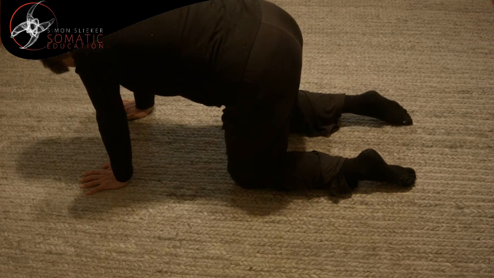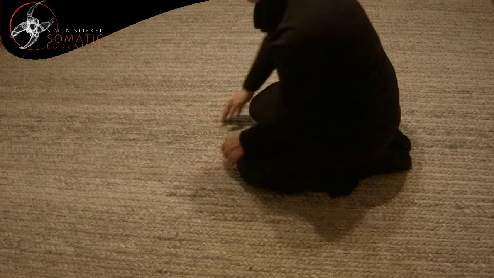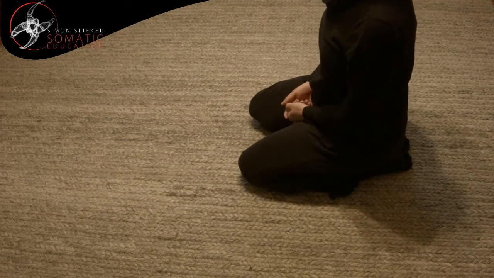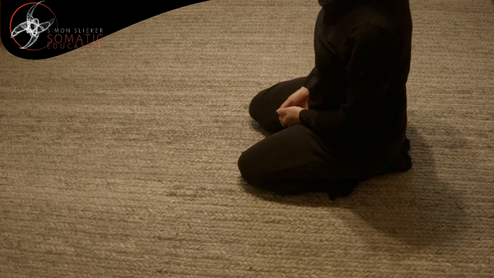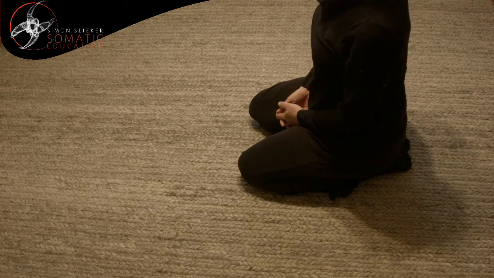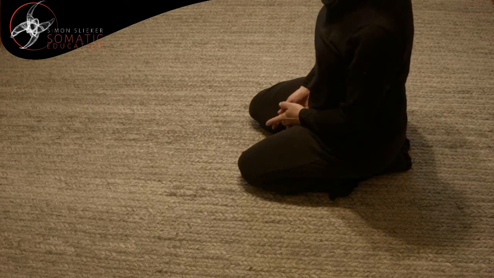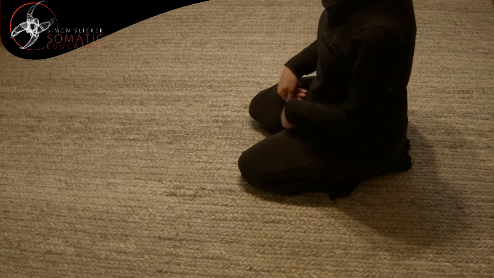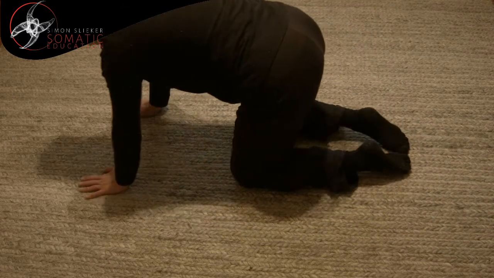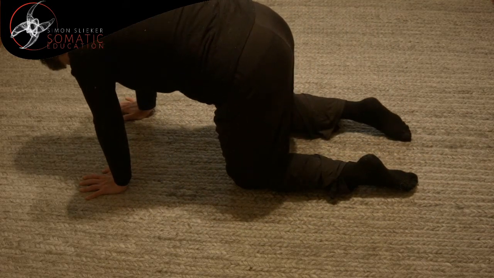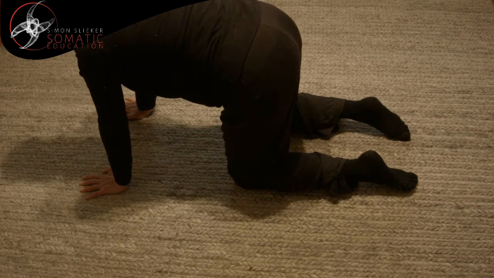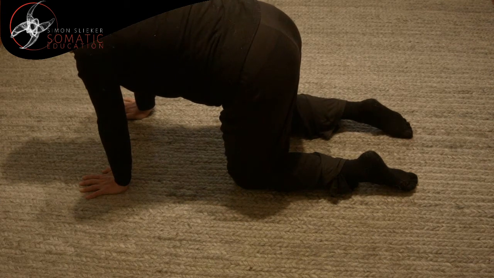And have a rest in sitting again. And come back onto your hands and knees. Could you flex and extend your right foot again?